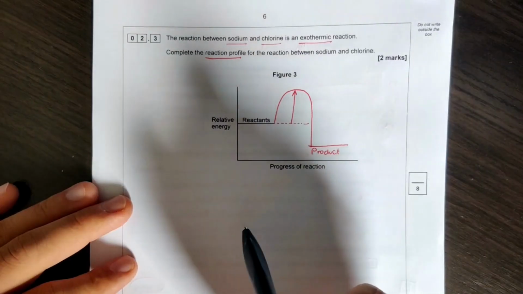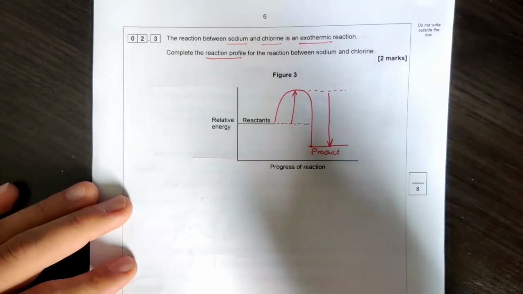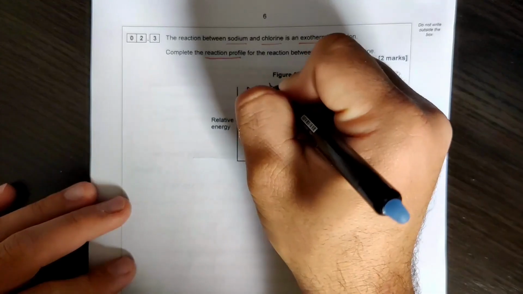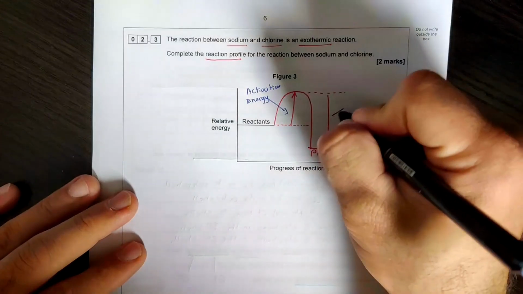That's your activation energy. And from the top, going down to the products, that's going to be your energy out, okay? So let me label those down for you. Activation energy and energy out.